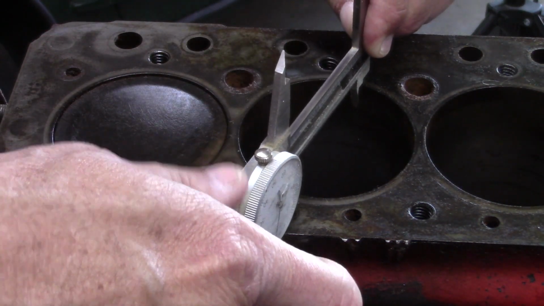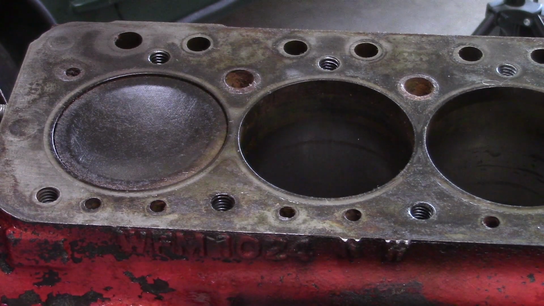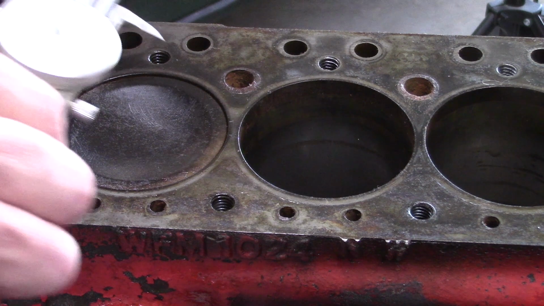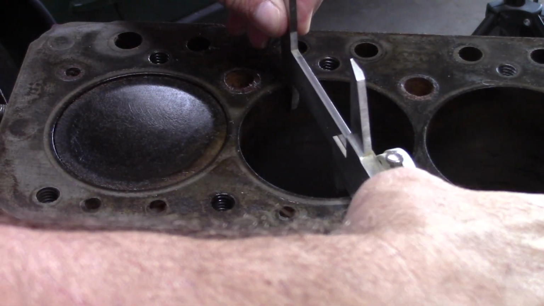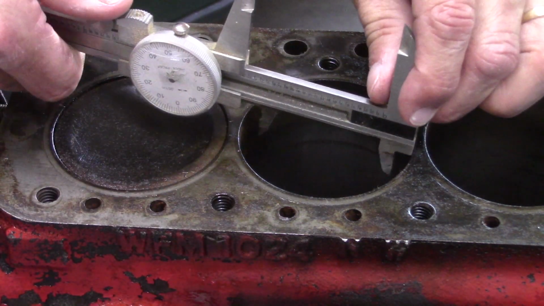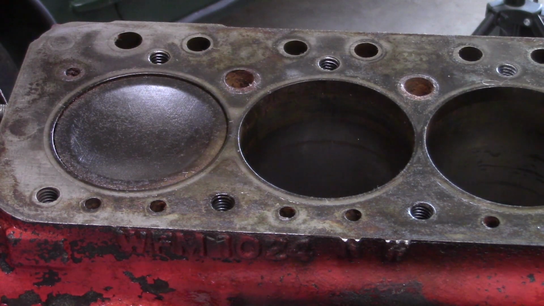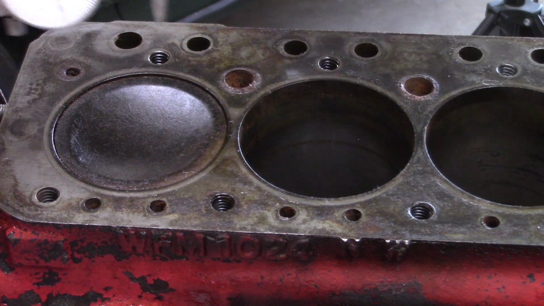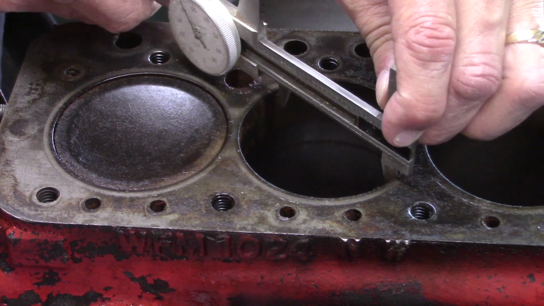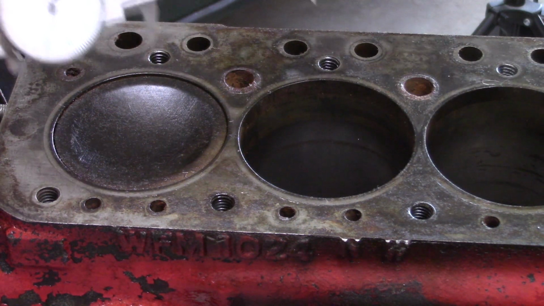So, bore diameter: 2.82, 2.82, 2.8, 2.81.